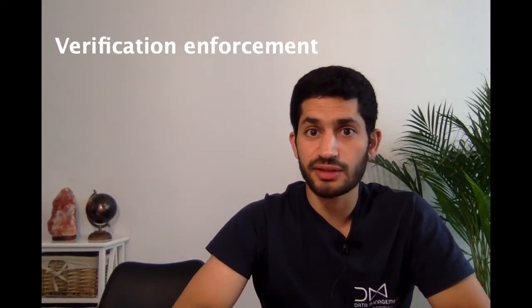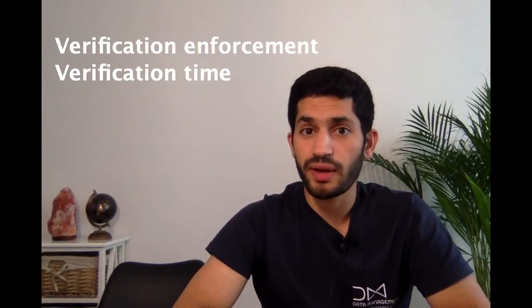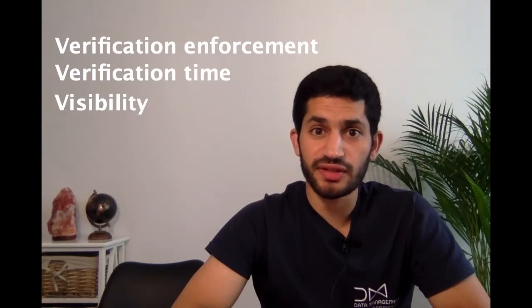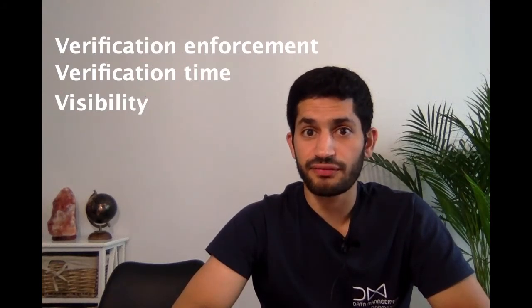Similar to isolation levels, depending on the concrete setup, different things could go wrong. However, let's not focus on the bad things for now. Instead, let us see how we can define different verification levels with the help of this model. I mentioned three different aspects that our simplified state model could express. First, whether verification is mandatory or not. Second, when does verification happen? And third, what state is visible to a transaction? And this is how we can use these three aspects to define verification levels.